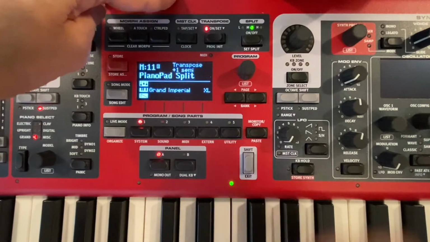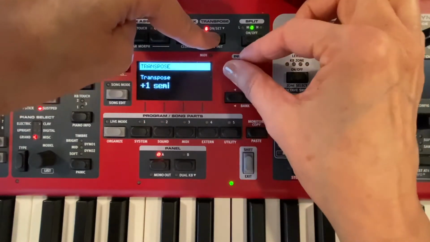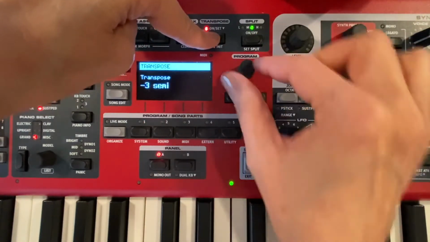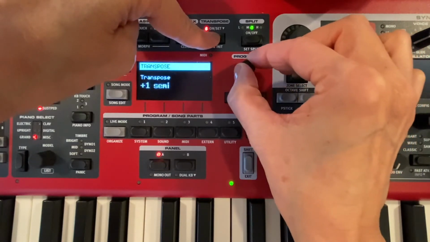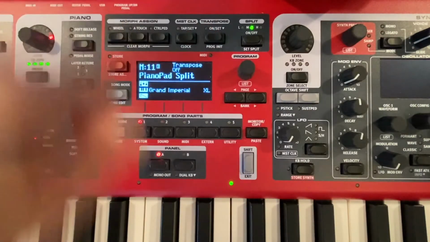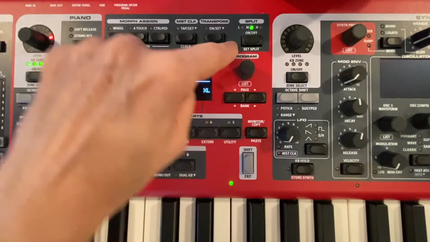Transpose, you activate that, turn it on, and then hold it down. While you're holding it, turn the main program knob to adjust the transposition. Turn that on, turn that off.